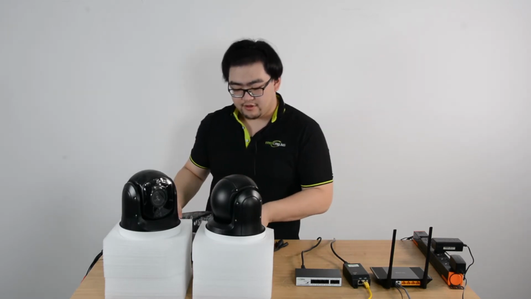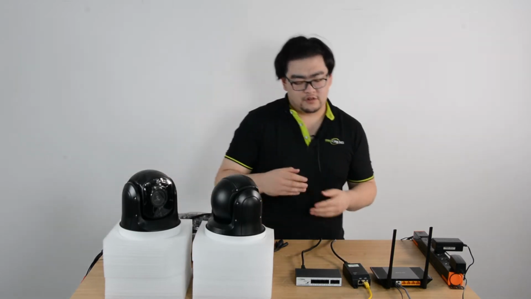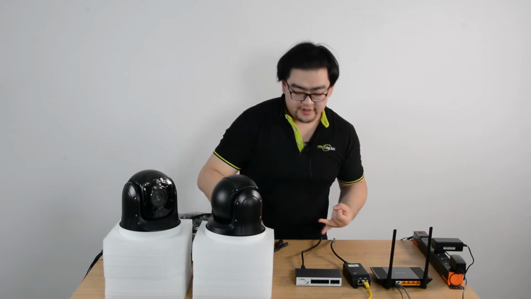And the PoE PTZ camera, of course, PoE technology transmits power and data through a single Ethernet cable, like right here. So it saves us a lot of the work of lining both the power cord and the Ethernet cable for conventional PTZ cameras. In this case, we only need one Ethernet cable that will solve all of it.